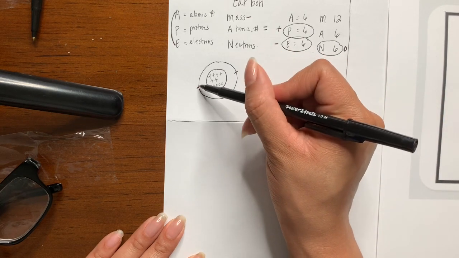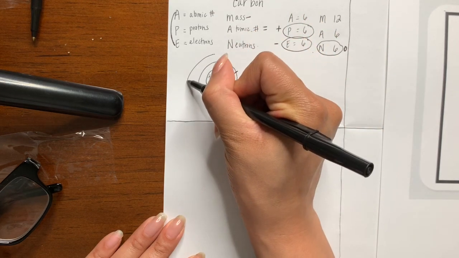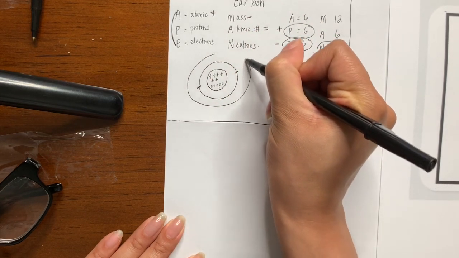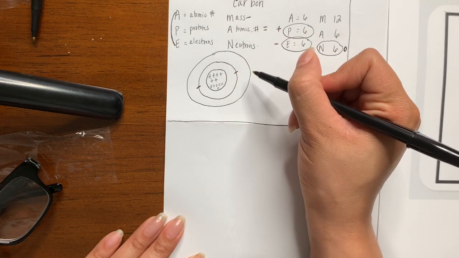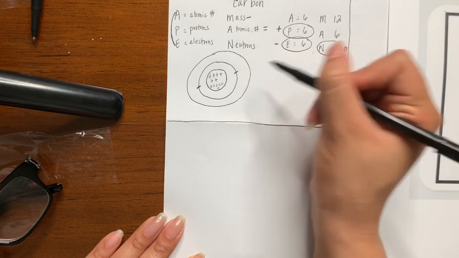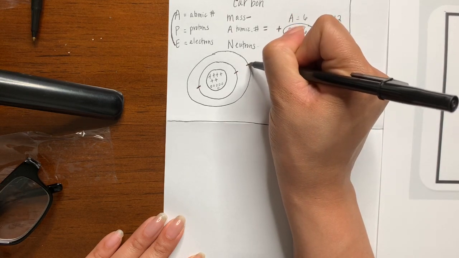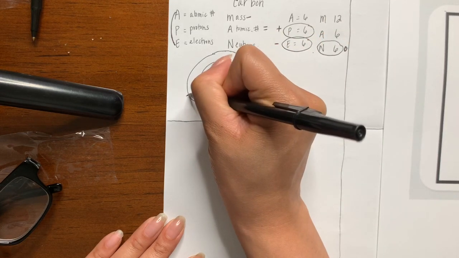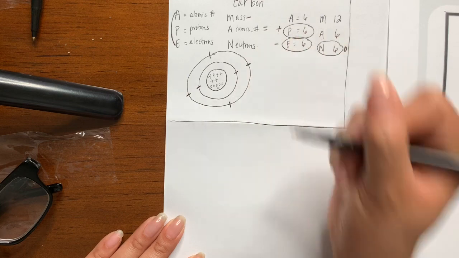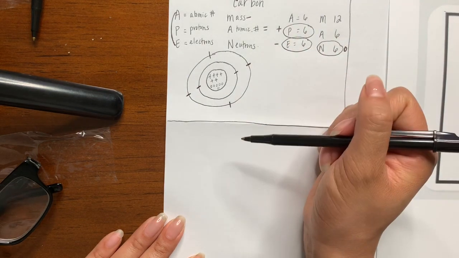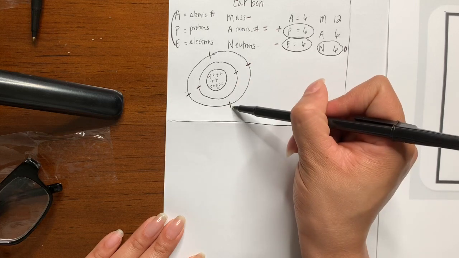We don't have room on our first ring, so we have to draw a second ring. Our second ring can hold 8, which is plenty of room for 4 more electrons. So we have 1, 2, 3, 4, which gives us a total of 6 electrons. 1, 2, 3, 4, 5, 6.